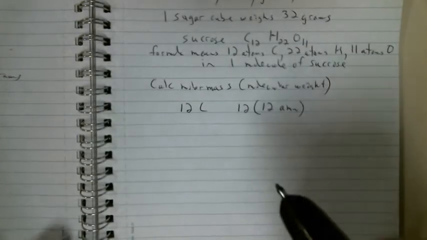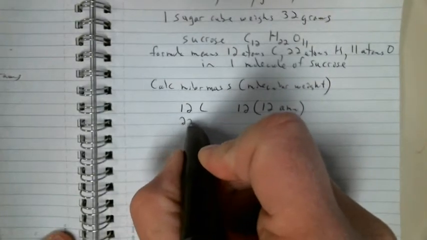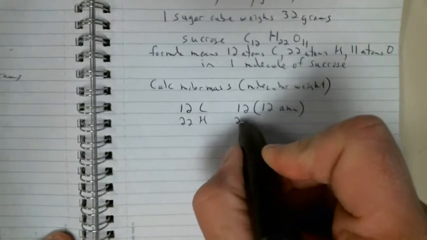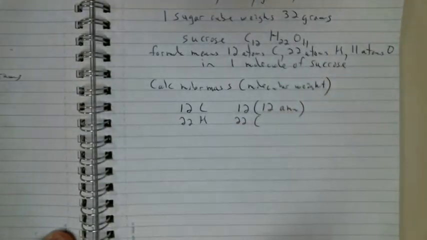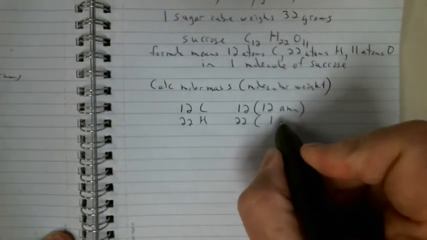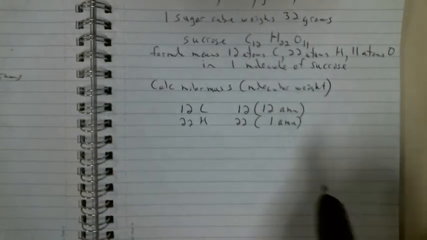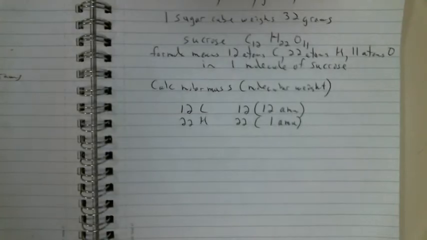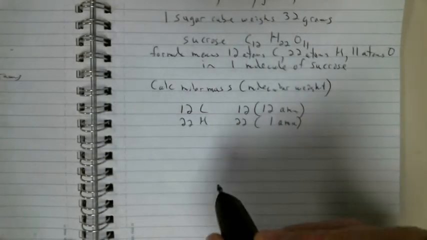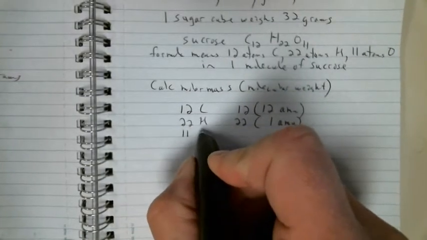And then hydrogen, we've got 22 hydrogens, so we'll take 22 times the mass of hydrogen, and I'm going to call that 1 AMU. It's 1.0079 or 1.008, but when you take 3 digits, 1 is close enough, right? That'll work just fine. And then we've got 11 oxygens.